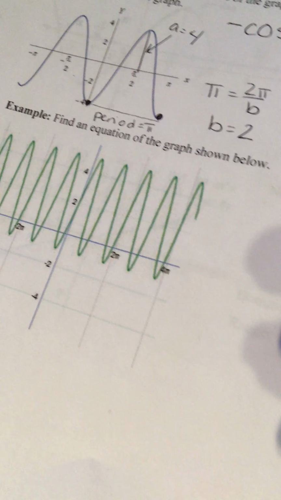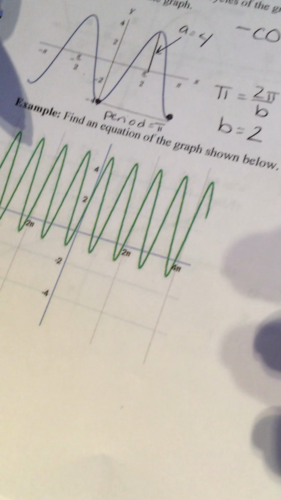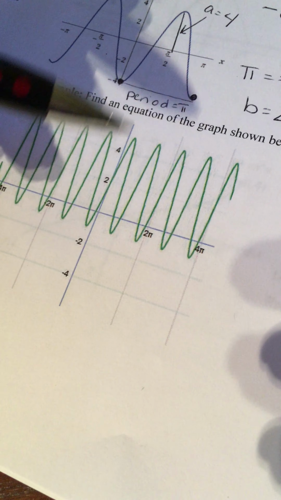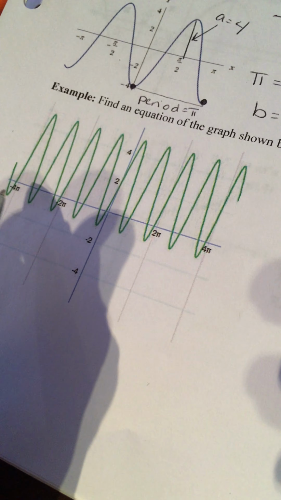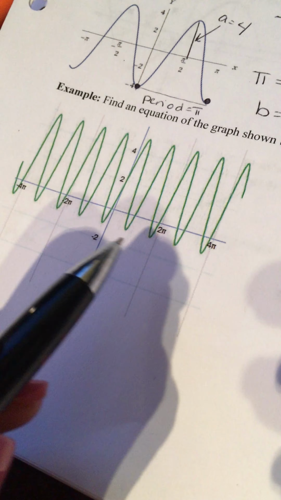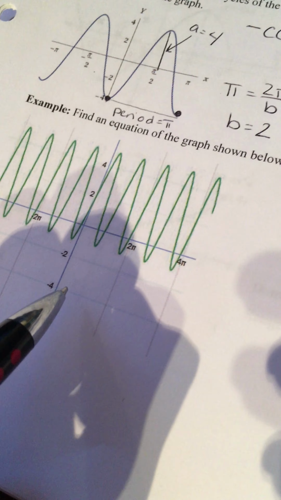Okay, last problem on this page. So find an equation of the graph shown. Here, I hope that we can see that the graph is shifted up. The way I think of it is that the x-axis is like the halfway line. So if the x-axis doesn't act like that, there is going to be a shift.